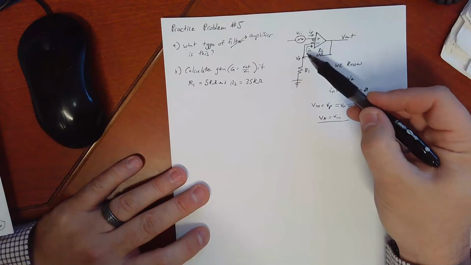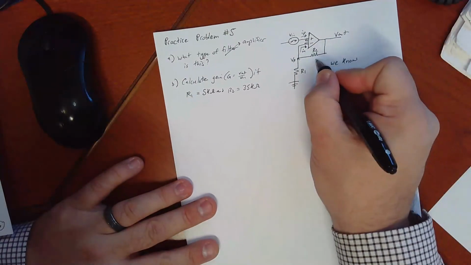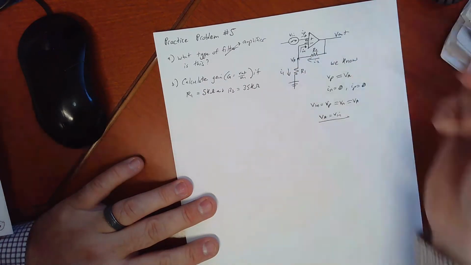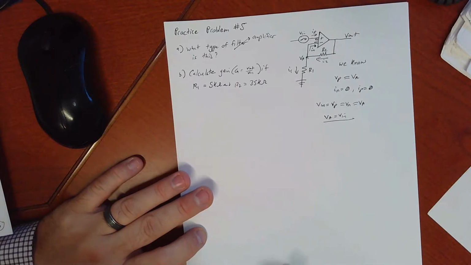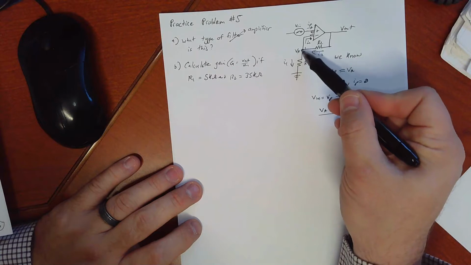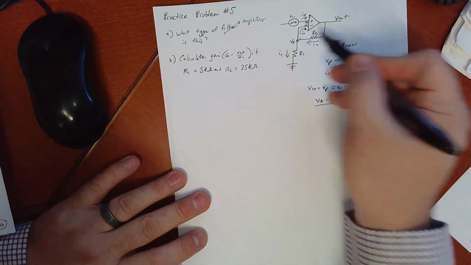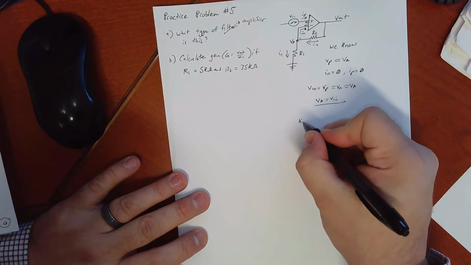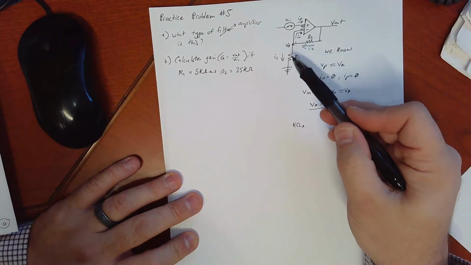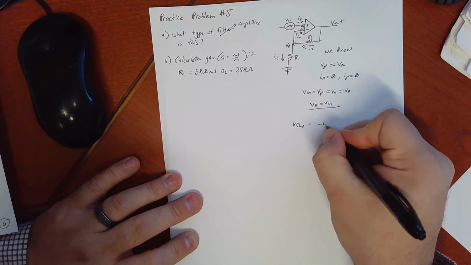Now, I have this voltage here. We can add some currents. Let's call this I2, and we'll call this I1. Now we should have enough information to solve if we just look at this node and do KCL at A. If it's in, it's positive, and if it's out, it's negative. So I1 is going out, so we get minus I1.